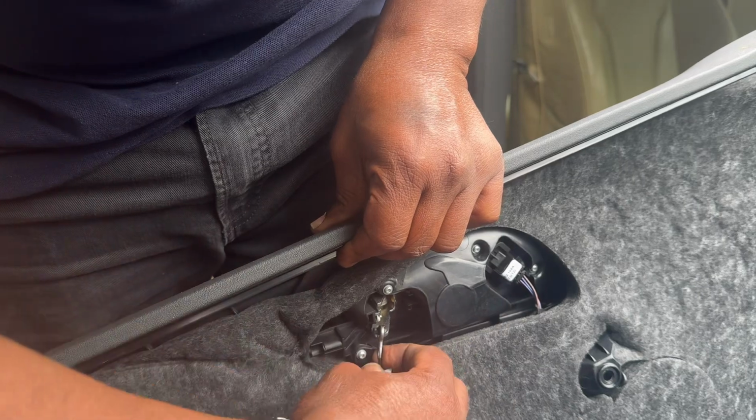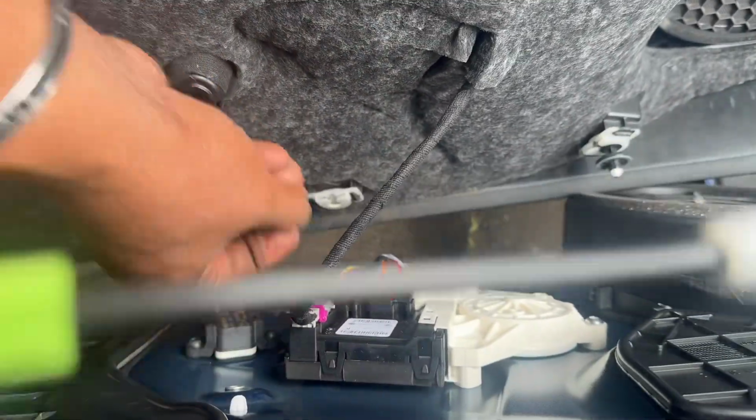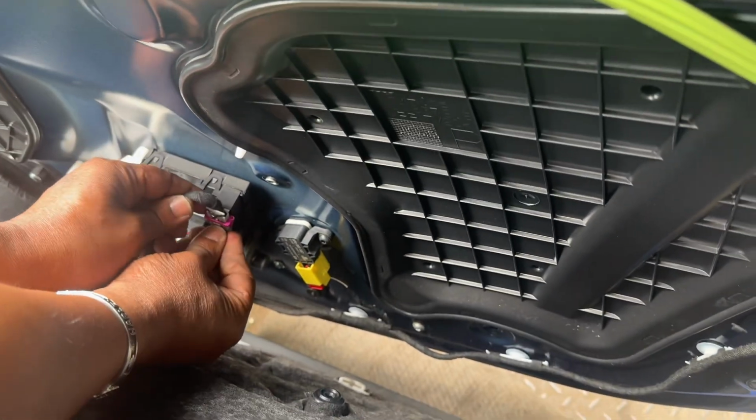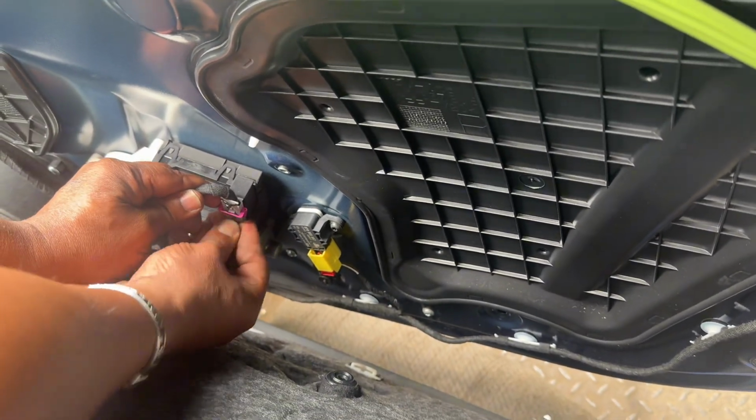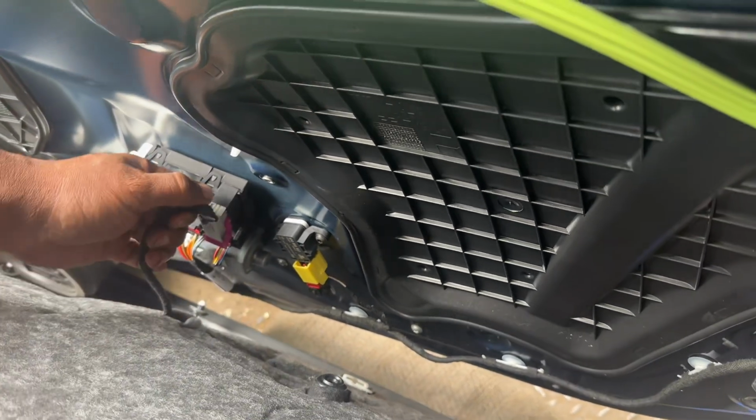Right, after that we can disconnect from here. Fine, and this clip needs to be disconnected. We need to press this tab in. Right, after that we can disconnect this cover.